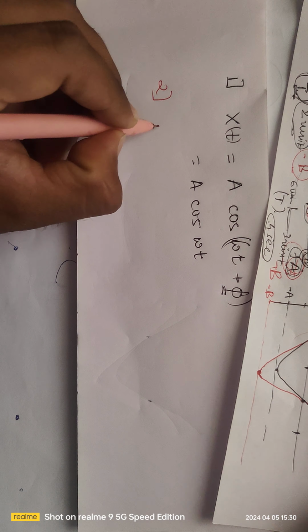It is plus A, it is minus A. For one oscillation, it will take 8 seconds. So our graphical representation should become like this.